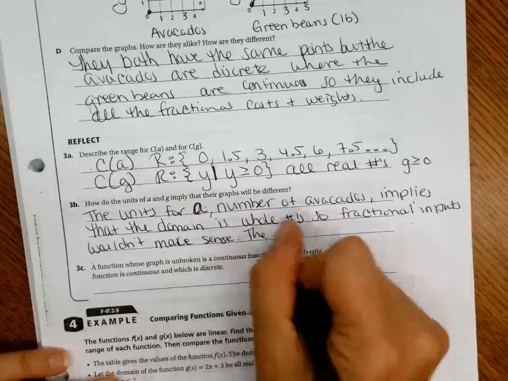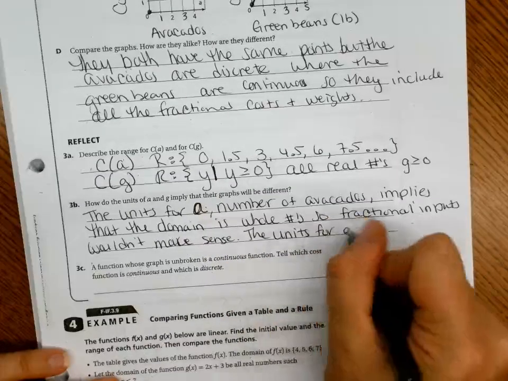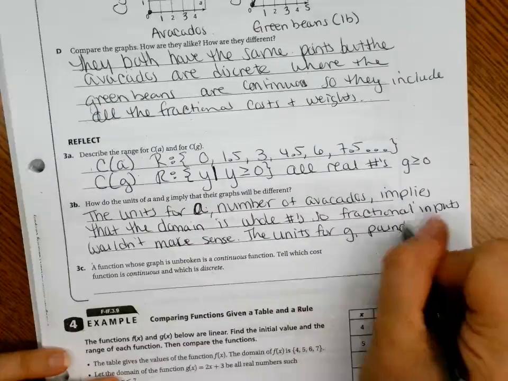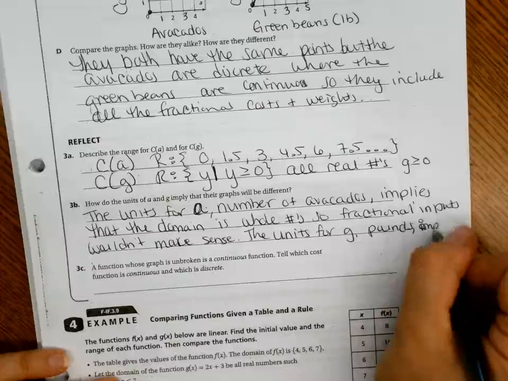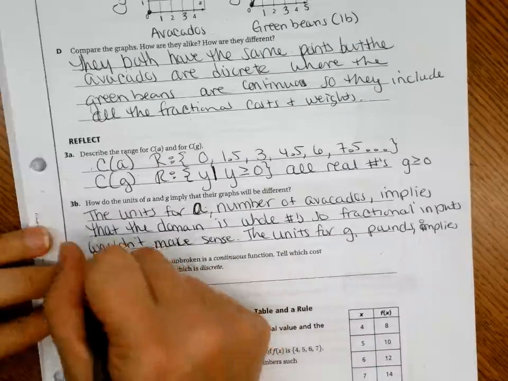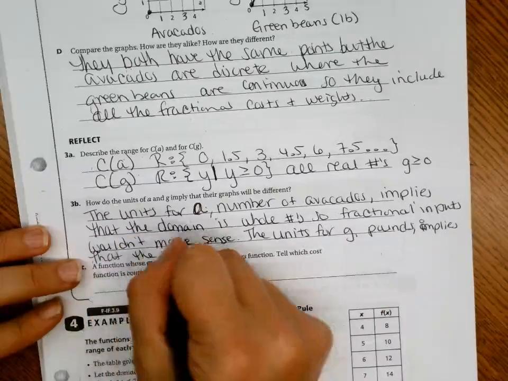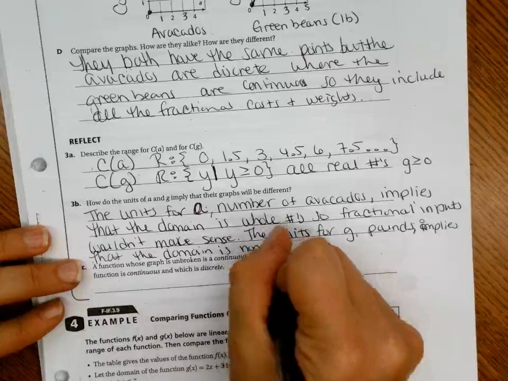The units for G, pounds, implies that the domain is non-negative, right?